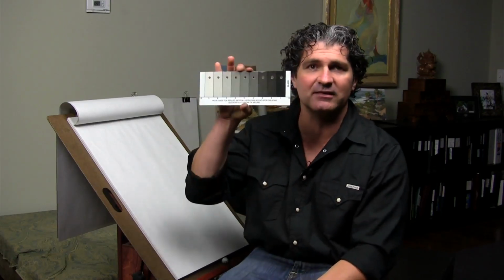So values: how light or how dark something is. We're not talking about anything other than basically this range, and when we start, we like to think of it in a gray scale. Some scales have 0 being black and 10 being white. Some have 10 being black and 0 being white. The way I always learned it was to think of 0 as being black and 10 being white. And we have a value scale, something like this.